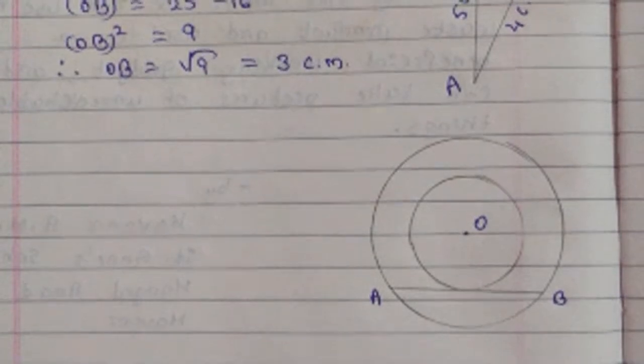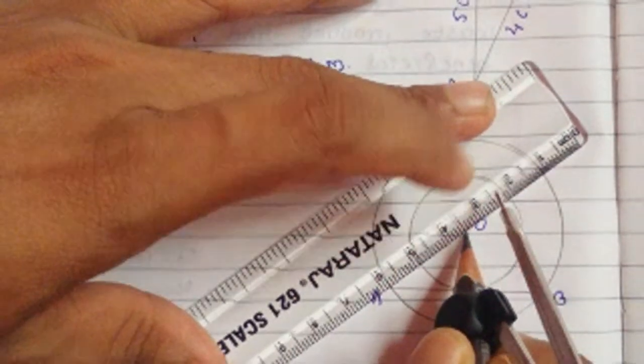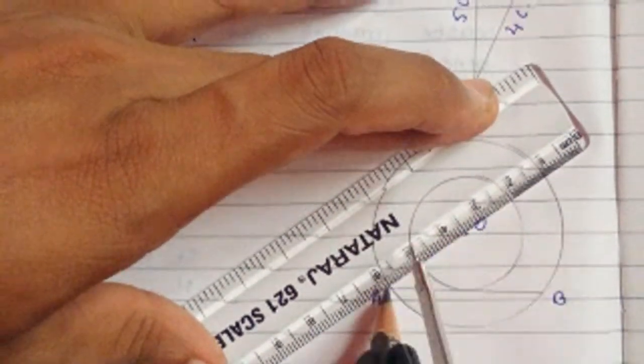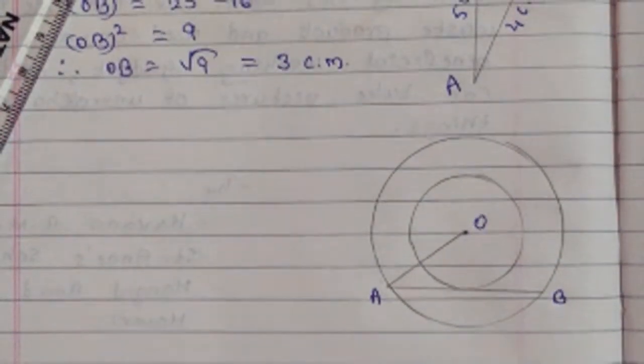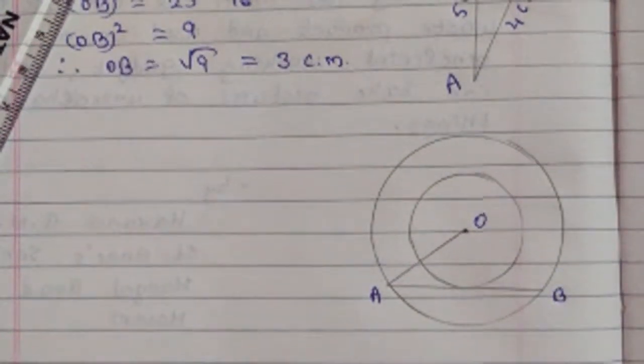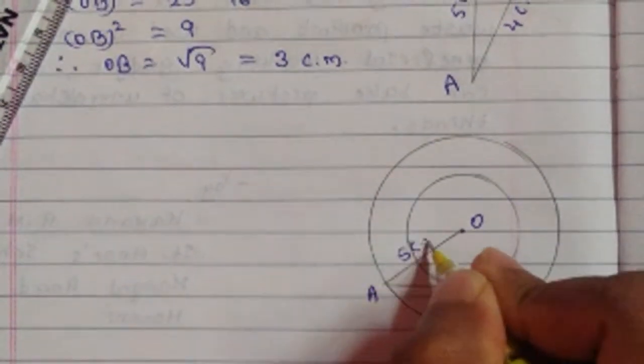For that, we join points O and A. Line OA is a radius of the larger circle, which is 5 centimeter.